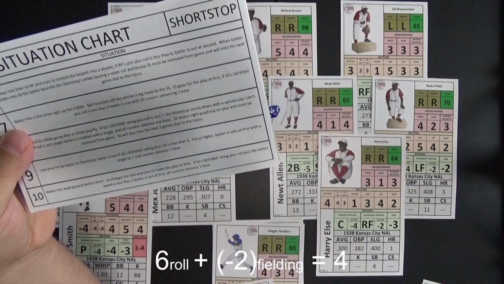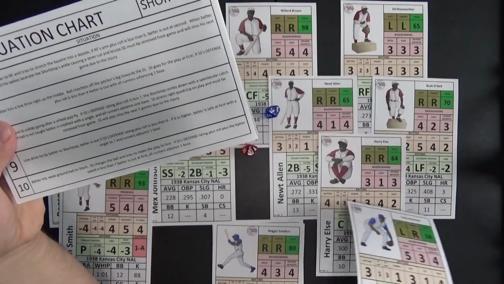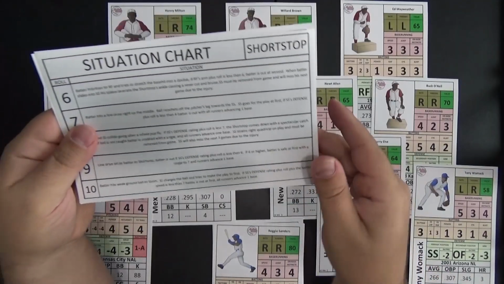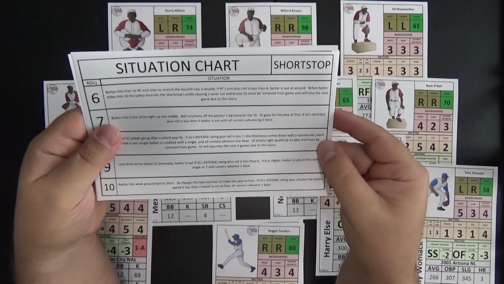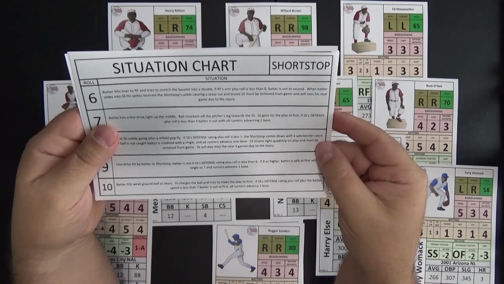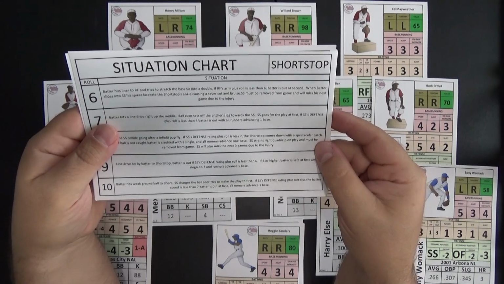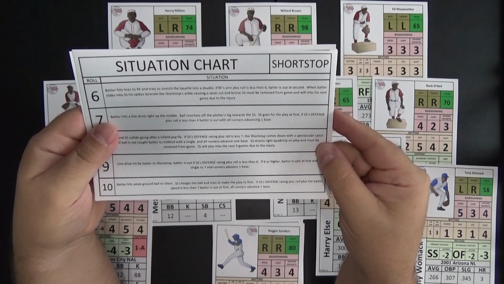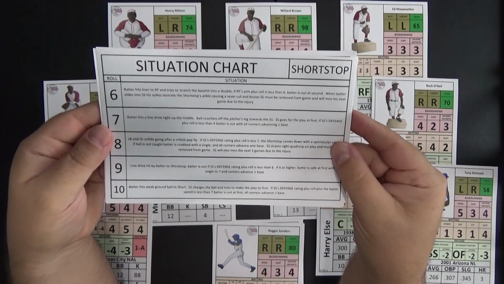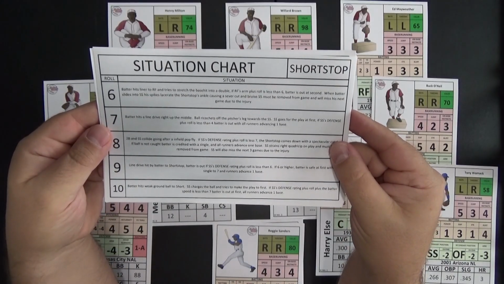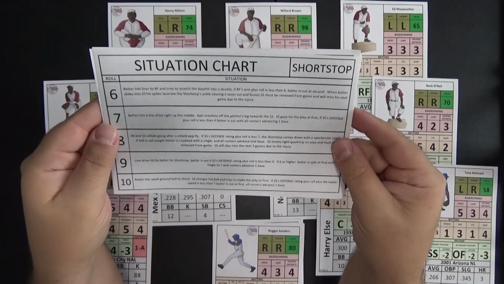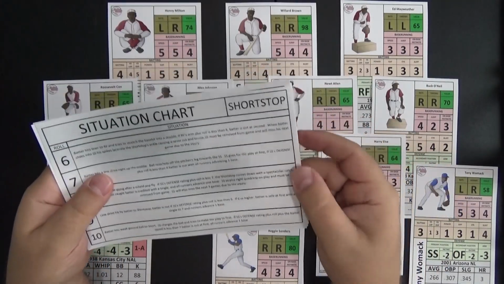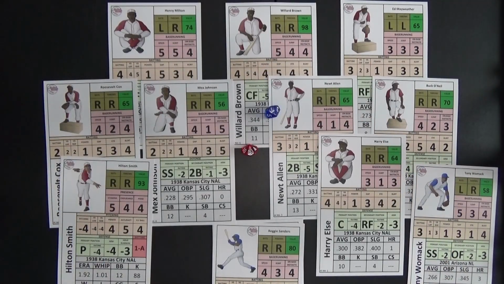That means that Tony Womack has just reached first base on a ball that was hit off the pitcher's leg, and the shortstop was not able to make a play. It's important to remember that the fielding rating is always going to be negative. If the situation chart takes into account the batter's speed, obviously that is going to be positive. So defense is negative, offense is positive. All right, so we're going to go ahead and do another one here.